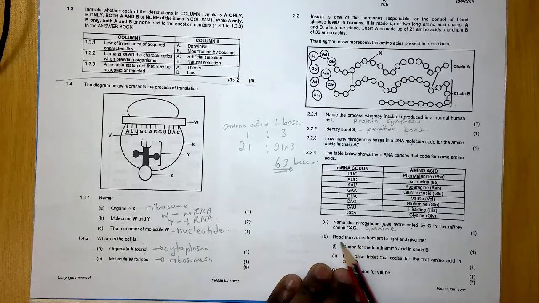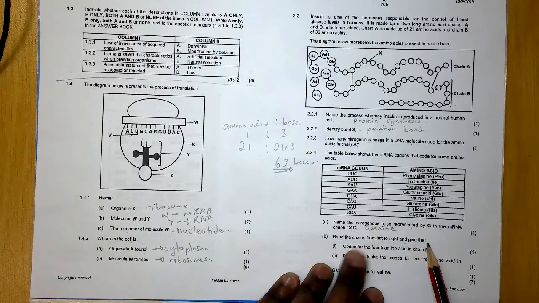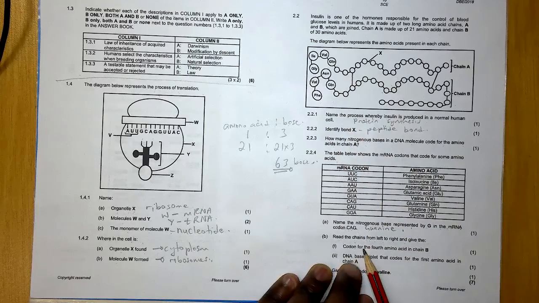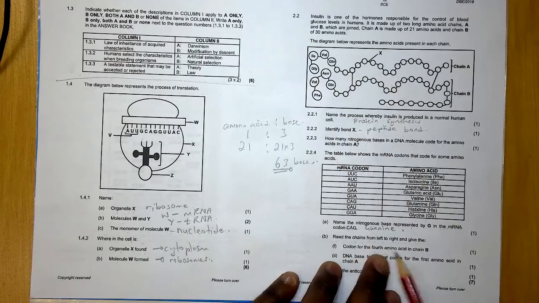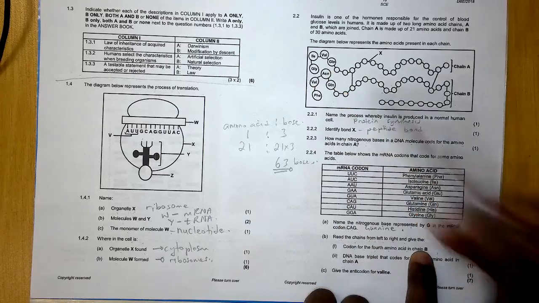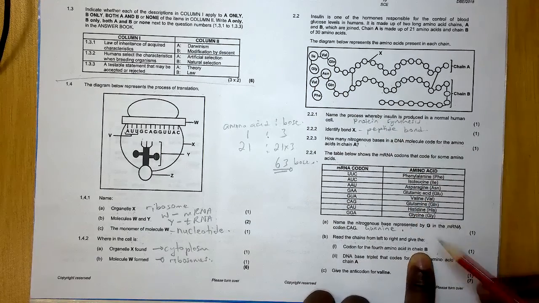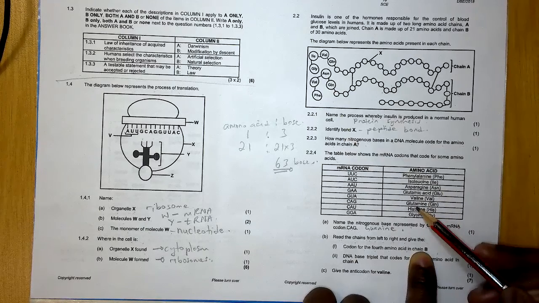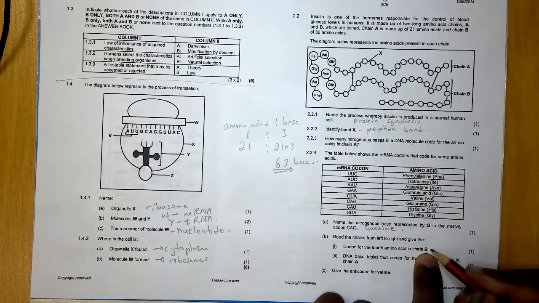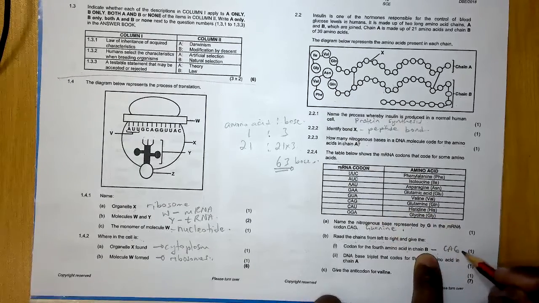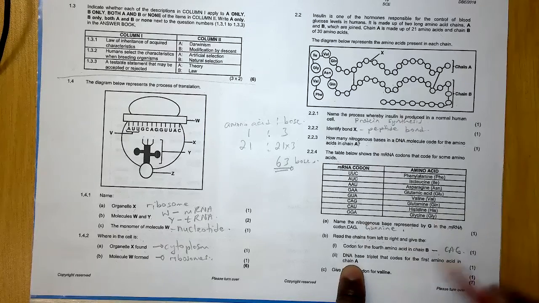Now read the chains from left to right. Now give the codon for the fourth amino acid in chain B. Fourth amino acid in chain B from the left: 1, 2, 3, 4. What is it here? Glutamine. And what is the codon for glutamine? Just looking, guys, here it is CAG. You're not doing any job here, you're just identifying them. Okay, so that's glutamine.